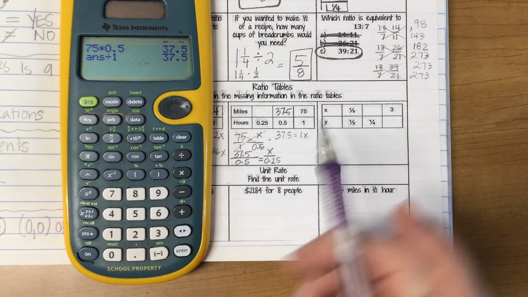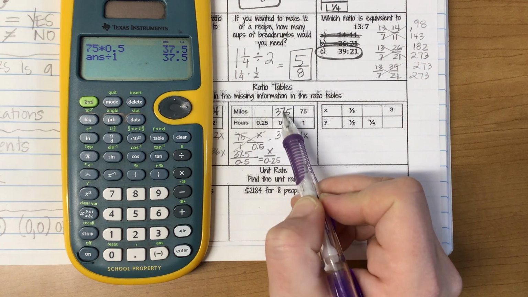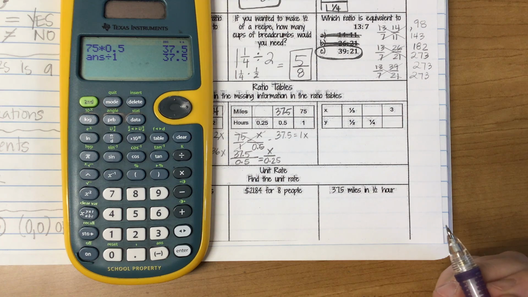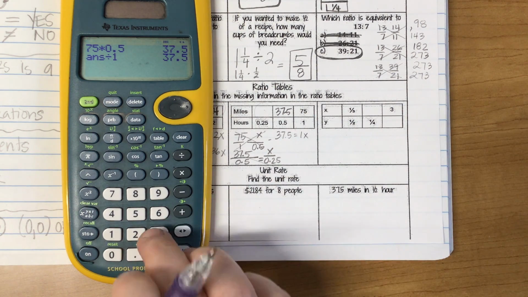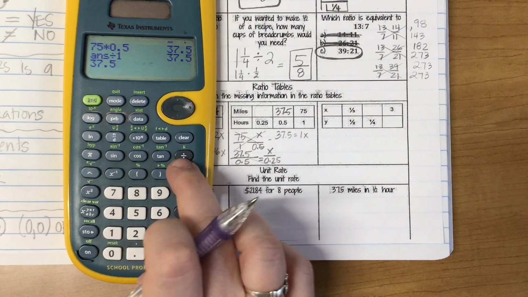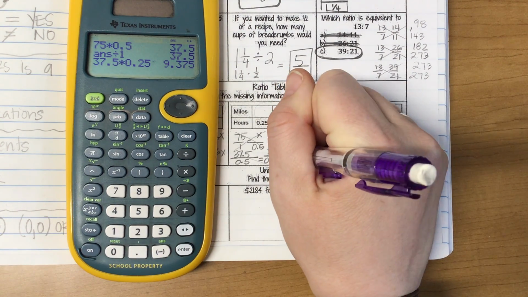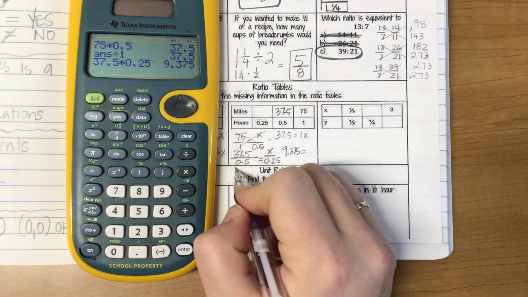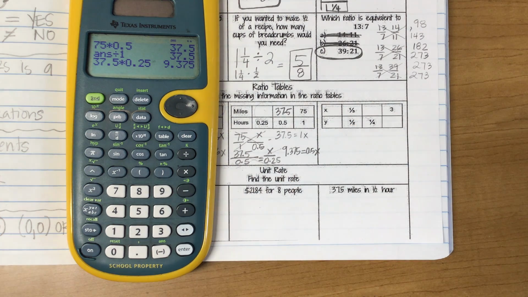Could you flip-flop it around and do x over 0.25 equals 37.5 over 0.5? Sure. But you just have to be able to cross multiply. 37.5 times 0.25 is 9.375 equals 0.5x.